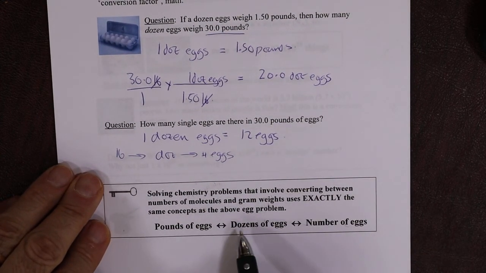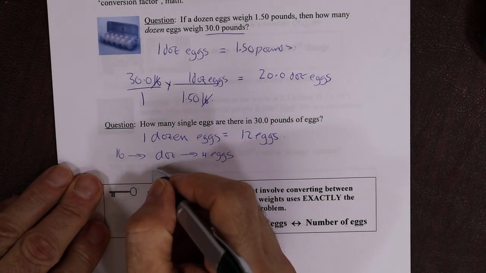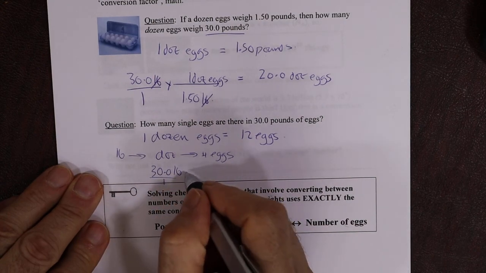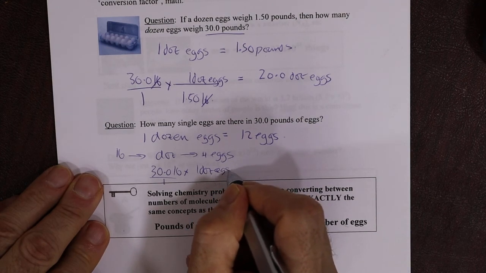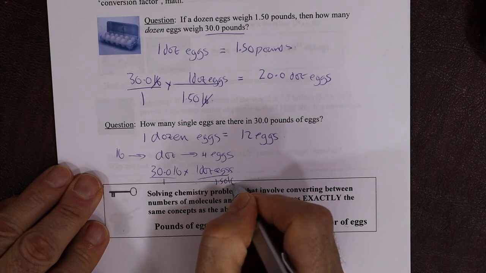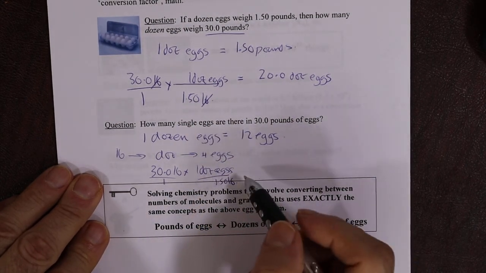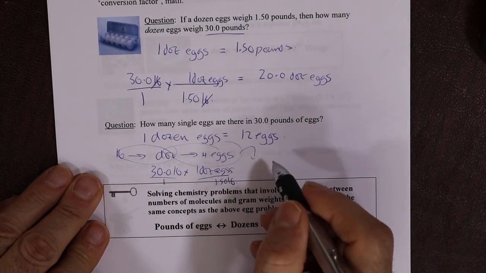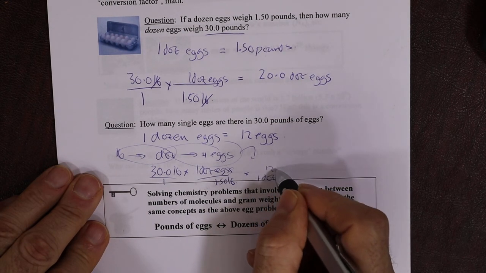All right, so I'm planning my journey, and I'm just going to put 2 links in the chain. So I'm going to start with exactly what I did up top. 30 pounds of eggs times 1 dozen eggs is 1.5 pounds. So that's exactly what I did before up here. Okay, I'm not going to press equals. I don't want to finish my journey. I want to do this next leg of the journey, which is 1 dozen eggs is 12 eggs.